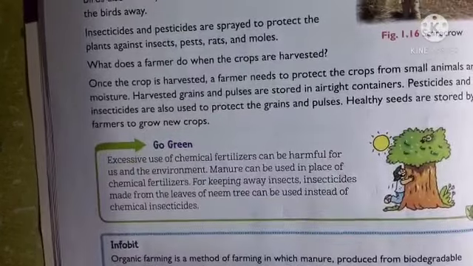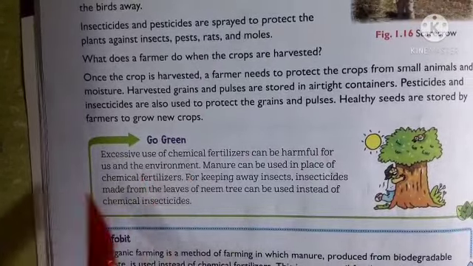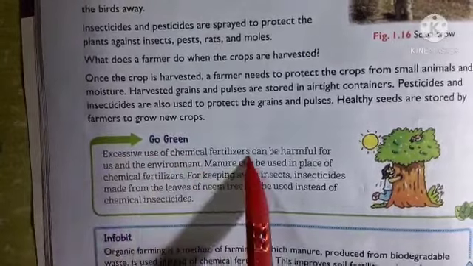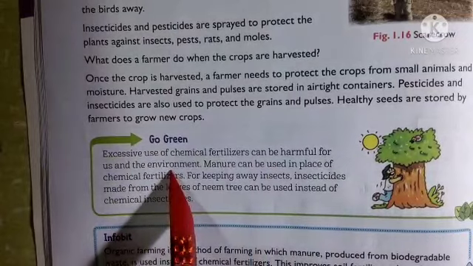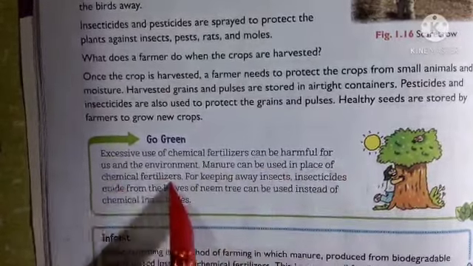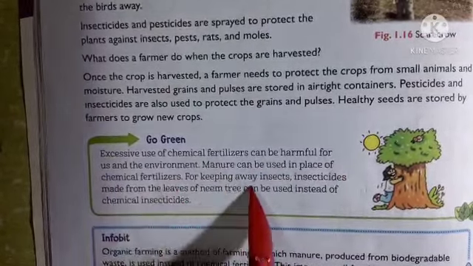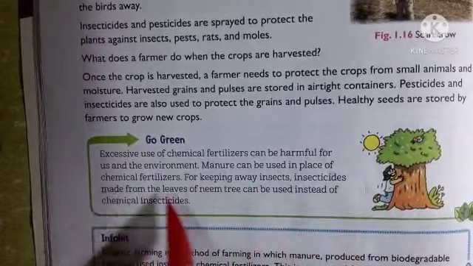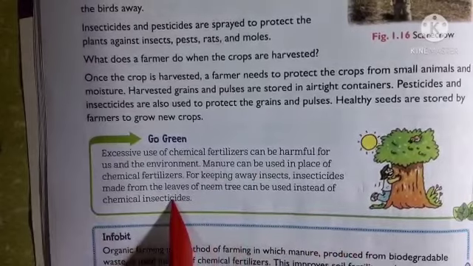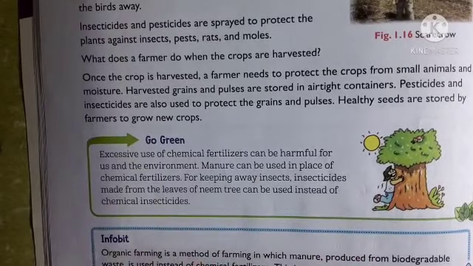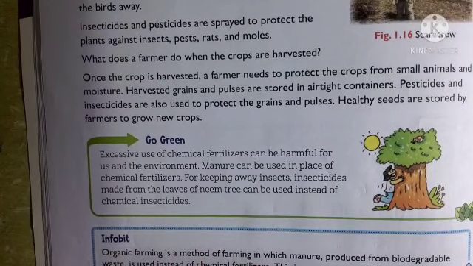Now, we also read the Go Green part. Fun fact: excessive use of chemical fertilizers can be harmful for us and the environment. Manure can be used in place of chemical fertilizers. For keeping away insects, insecticides made from leaves of neem trees can be used instead of chemical insecticides. Manures are made from organic materials like kitchen waste and other organic waste.